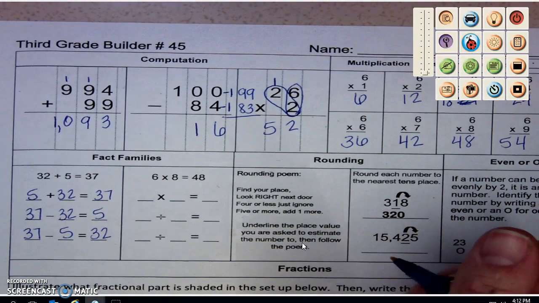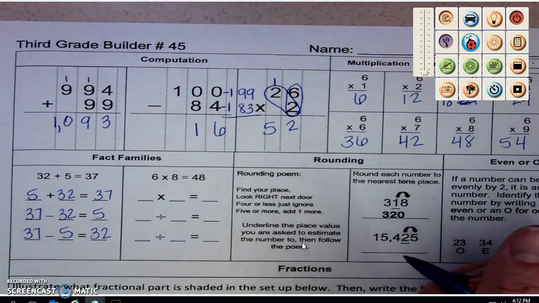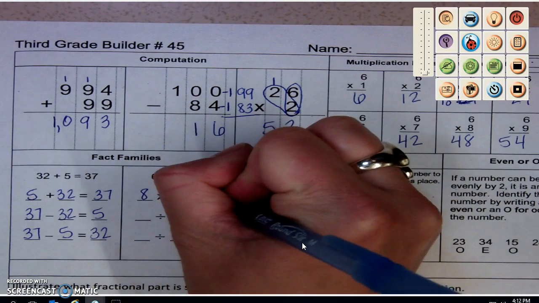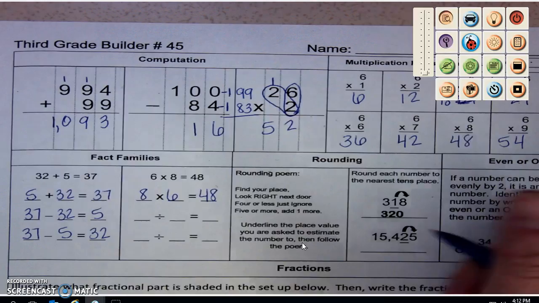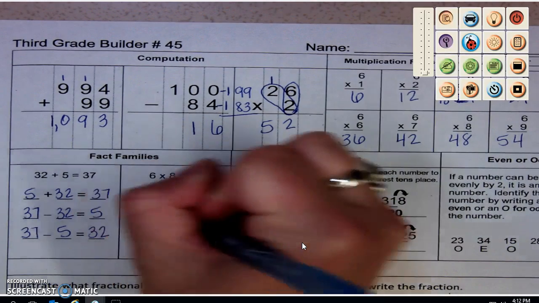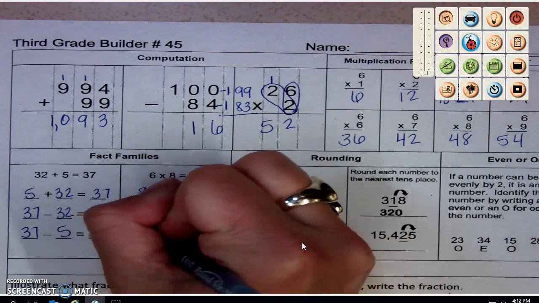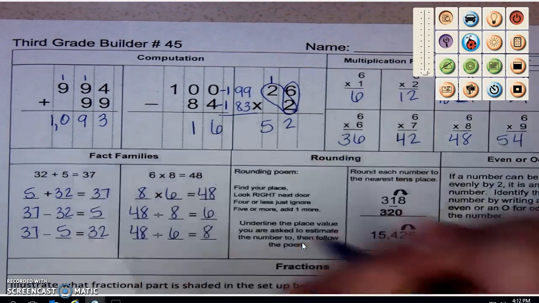Fact families of 6 times 8 equals 48. We could also say 8 times 6 is 48. Or we could say 48 divided by 8 equals 6. 48 divided by 6 equals 8.